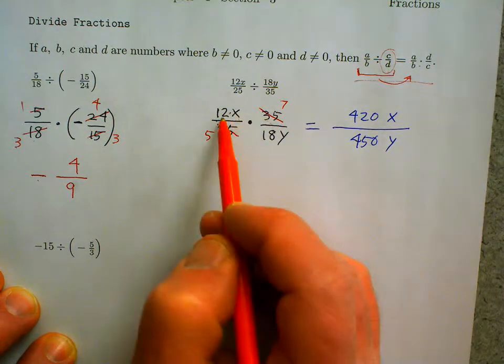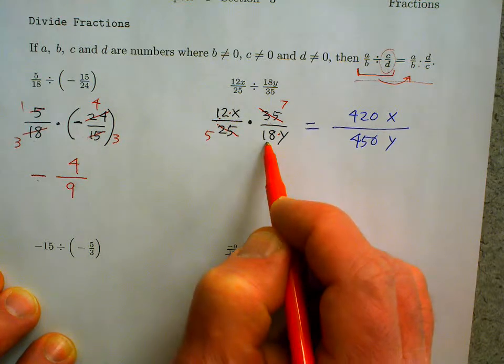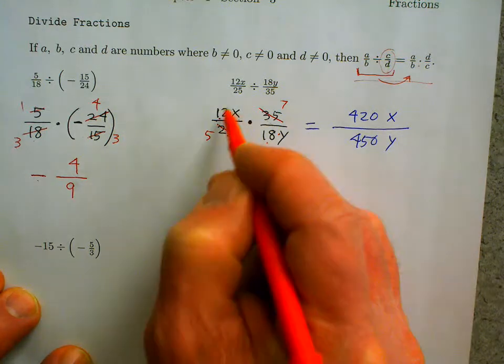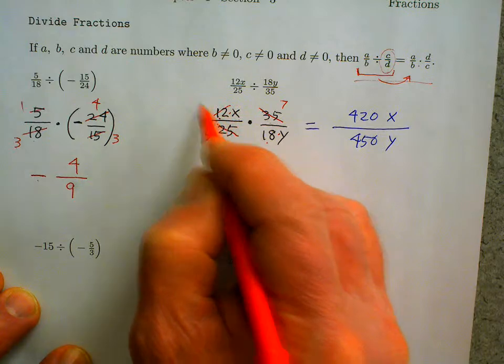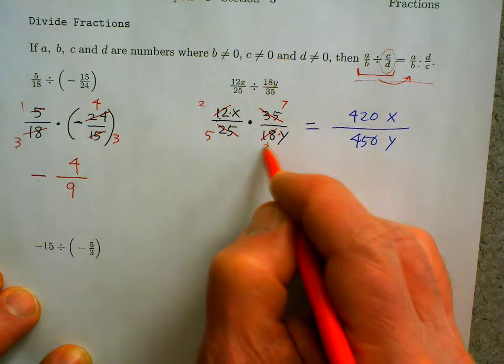Then compare the factor 12 in this numerator with the factor 18 in this denominator. The greatest common factor is 6. 6 goes into 12 twice, and 6 goes into 18 3 times.